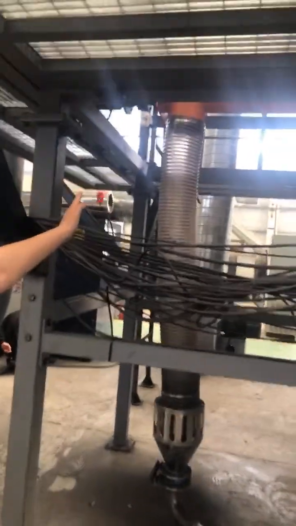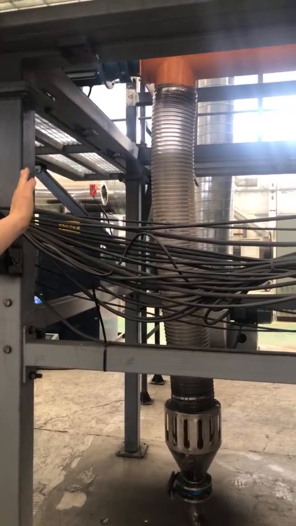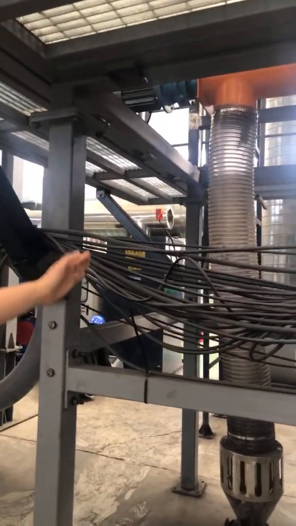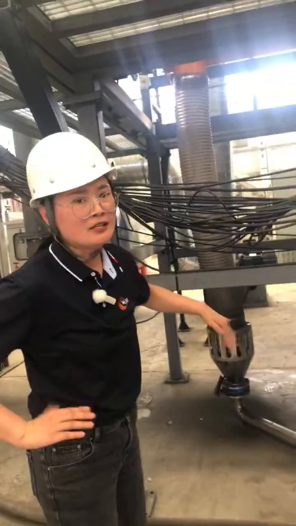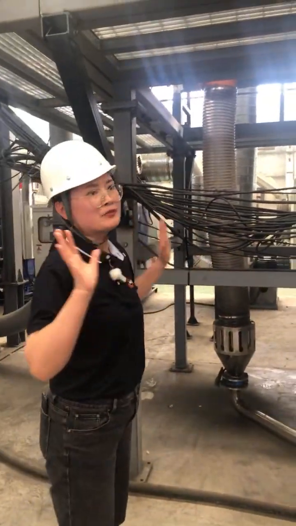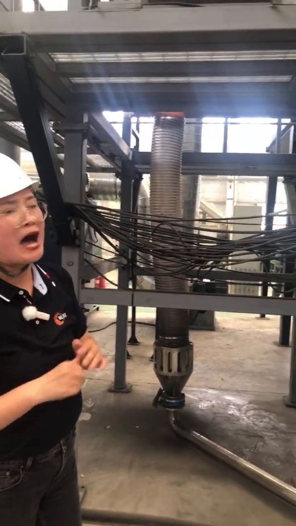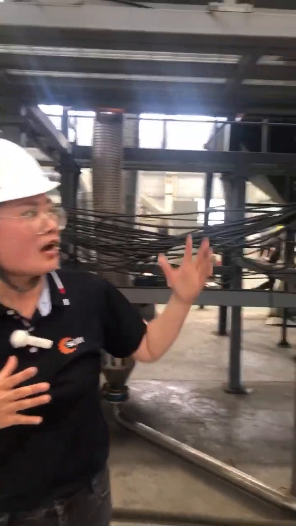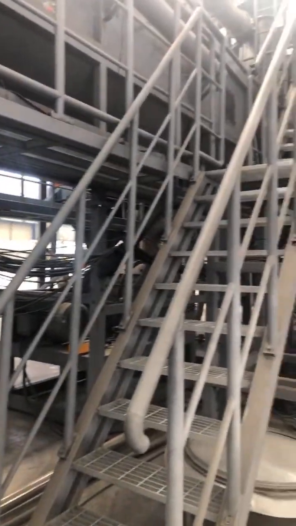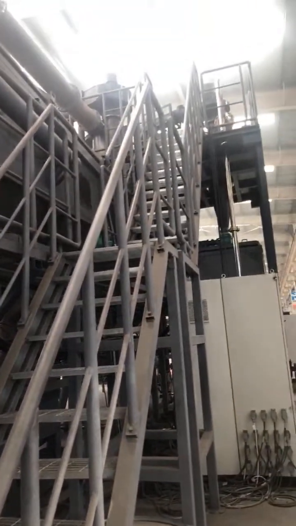You can check this part. At the bottom of the trommel screen, you can see the black mass will be collected here through this pipe, and the black mass from each single output will be collected together into our central black mass collecting system.